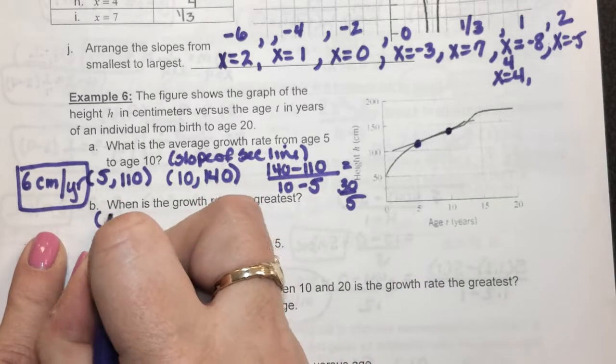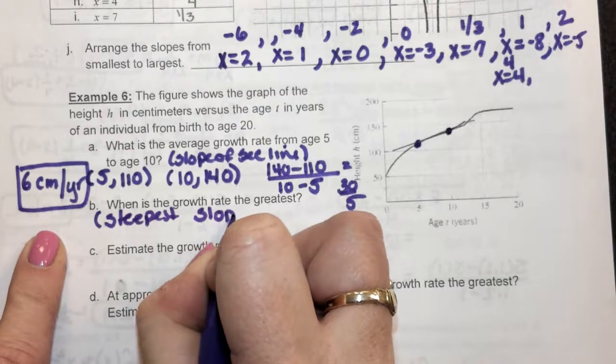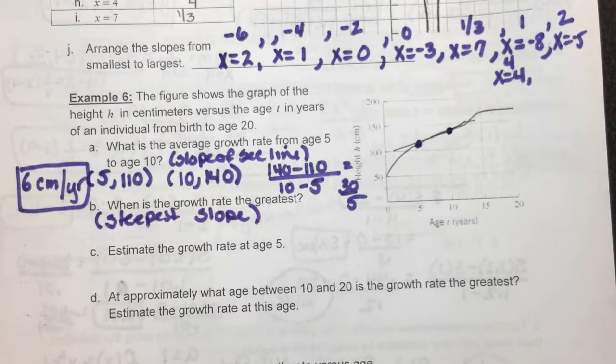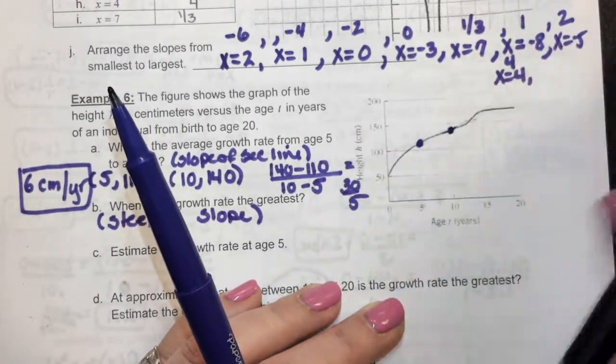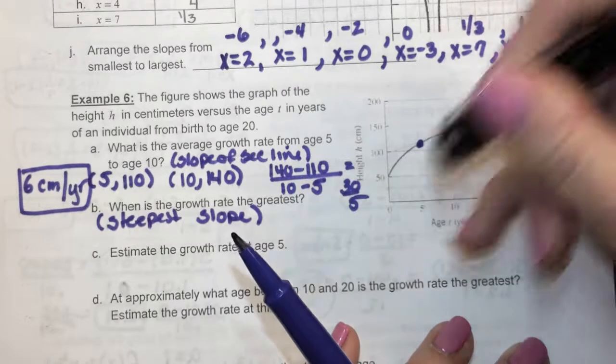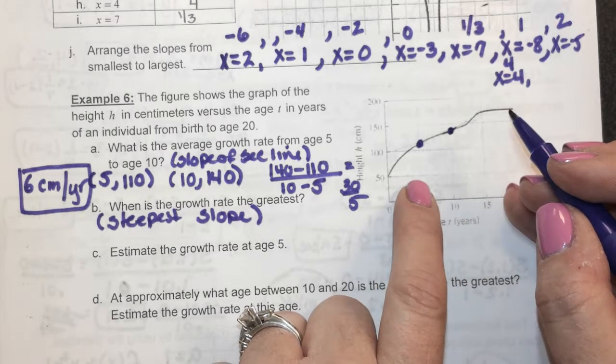When is the growth rate the greatest? You're looking where you have the steepest slope. So I'm just going to erase where I already sketched over. So where does it appear from this chart the slope of your tangent line is the steepest?